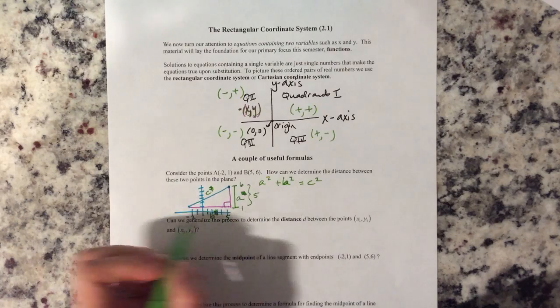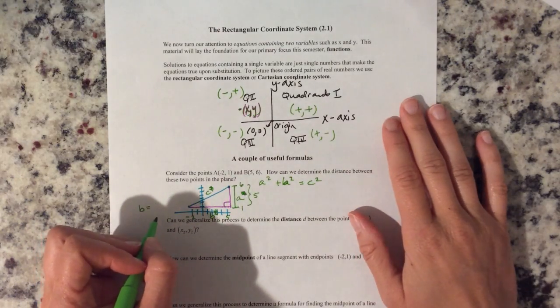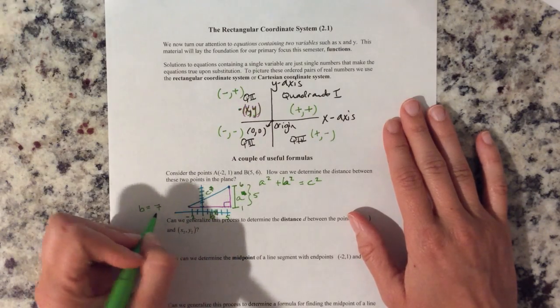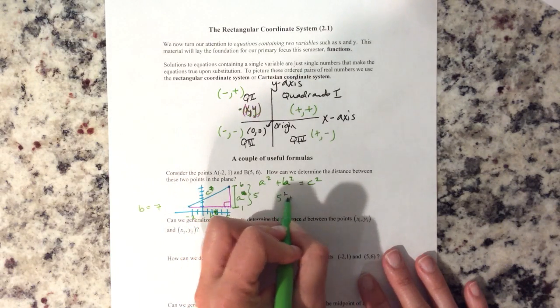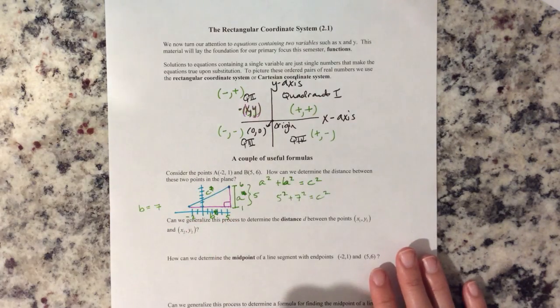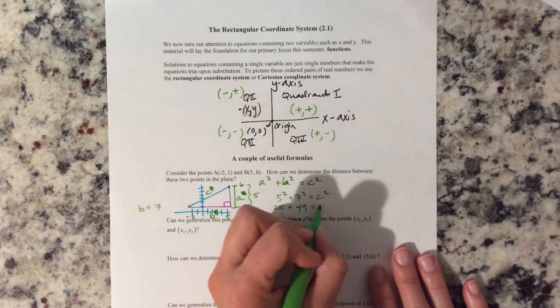So what's the total distance for leg B? 2 plus 5 is 7. So now A squared, or 5 squared, plus 7 squared is equal to C squared. So 25 plus 49 is equal to C squared.